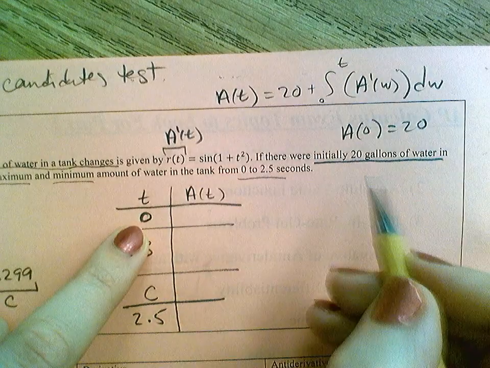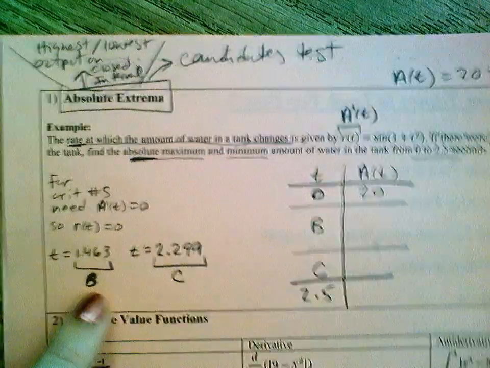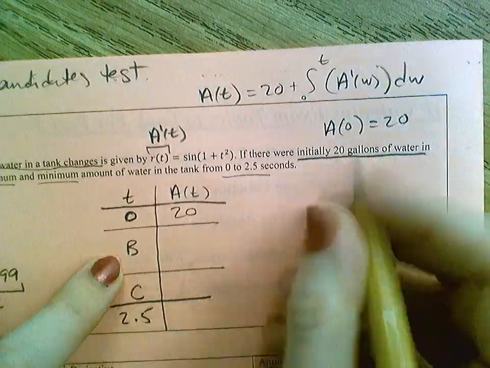So at time T equals 0, we already got 20. At time T equals B, we're going to use the formula.